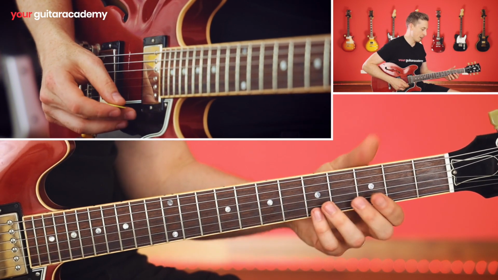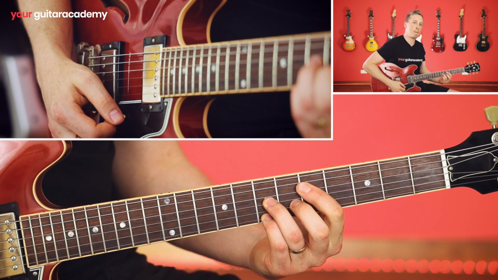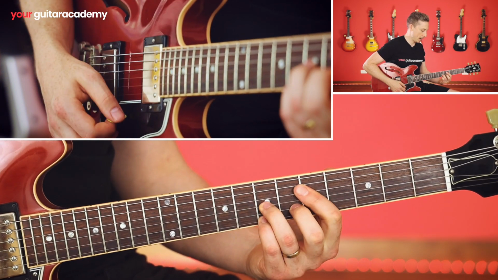And it is important to combine these two as well. So whenever you're playing that one, you can always just quickly jump up to that one. You'll see me do that a lot in this track.